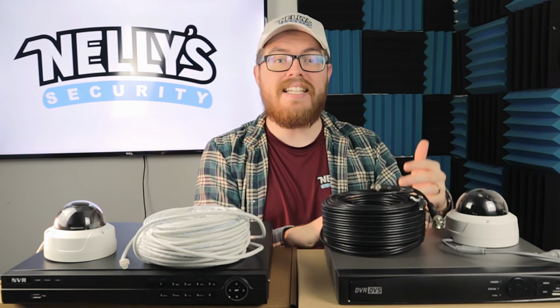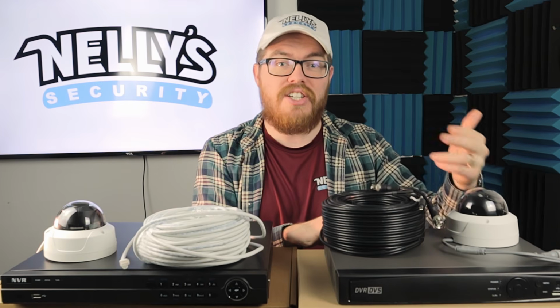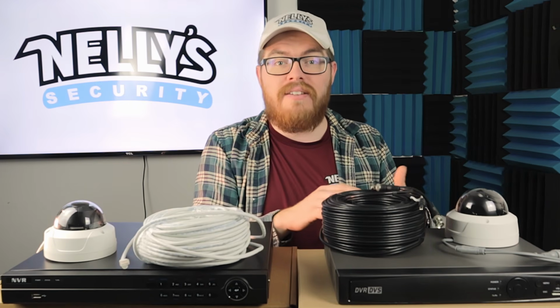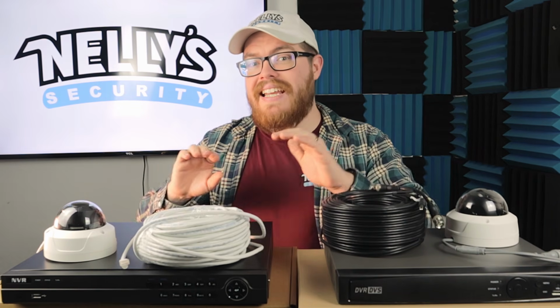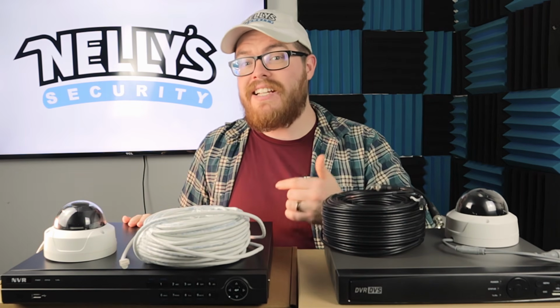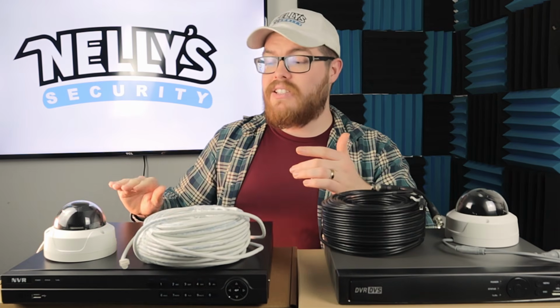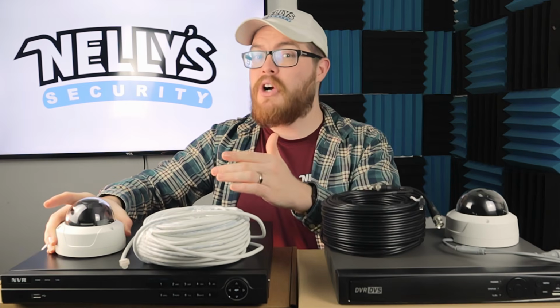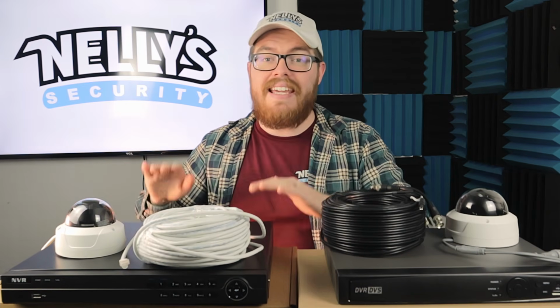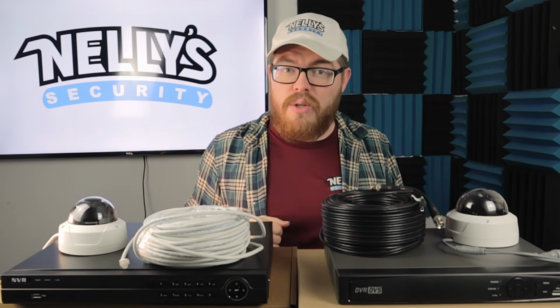A DVR receives raw video input from the security cameras, and it does all of the processing and encoding right there within the recorder, whereas an NVR is just receiving video streams from the network. So in other words, the IP camera does all of the video encoding and processing. It then streams that video to the network and the NVR picks it up. I hope this is all making sense to you so far, but if not, don't worry because we are about to dive a little bit deeper into each of these recorders.